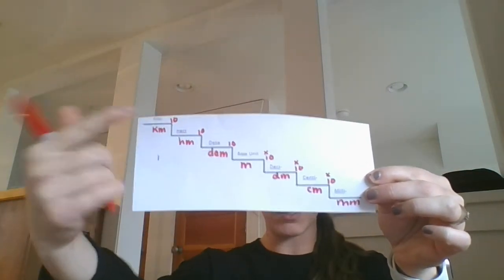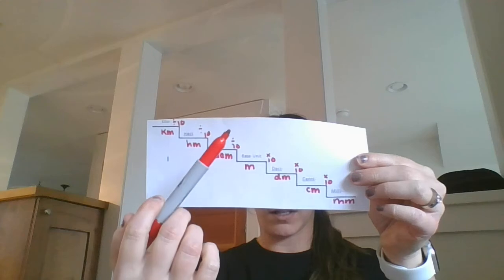Now, what do you think happens when I go up the staircase? So I'm going from a smaller to a larger unit. Yes, I'm going to divide, because it's not going to take as many of them. You guys are so brilliant. So I'm just going to put on my staircase divide by 10.